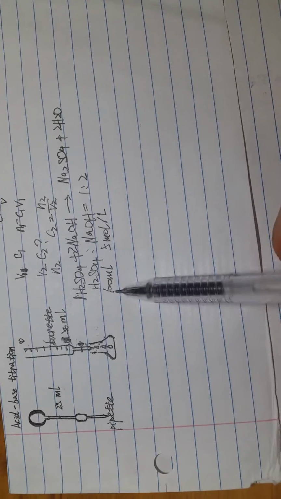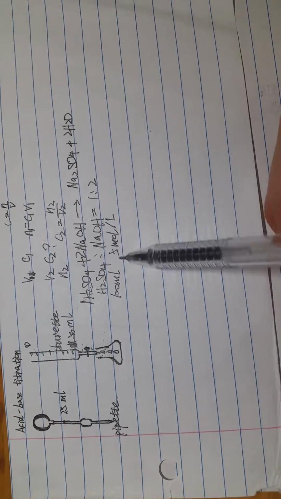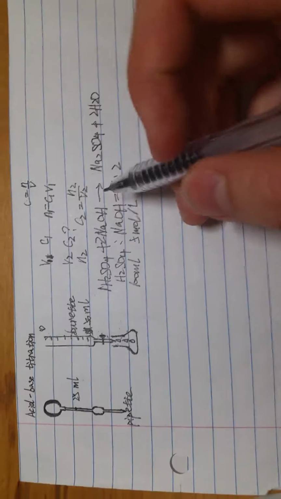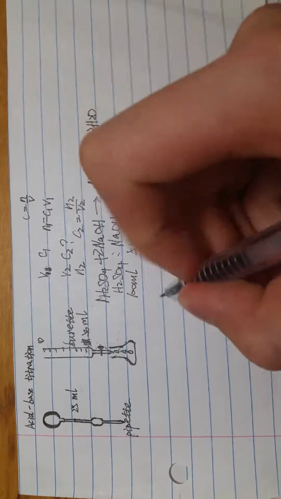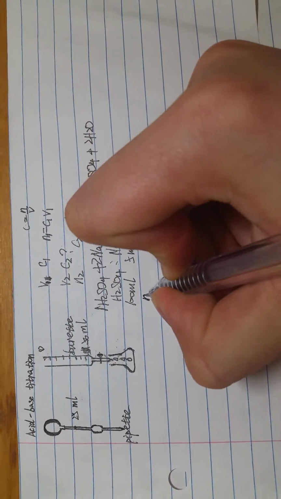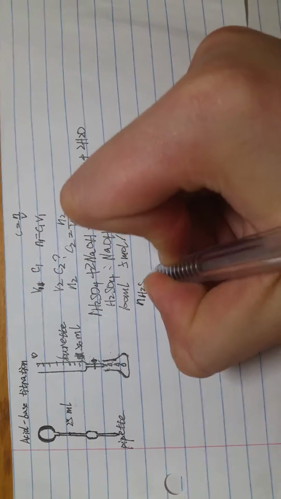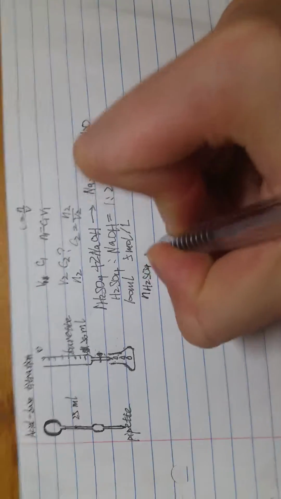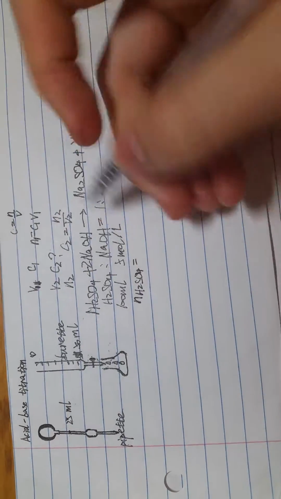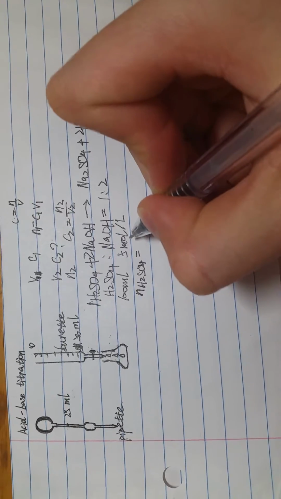That's how much sulfuric acid you used and the concentration of your sulfuric acid, and you will use them to figure out how many moles of sulfuric acid you used.